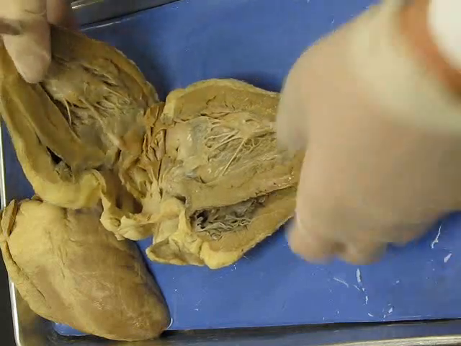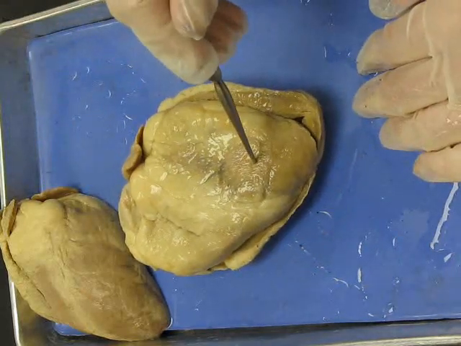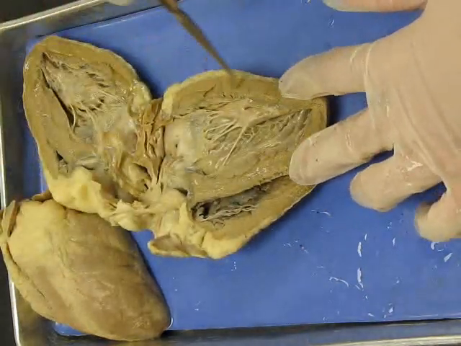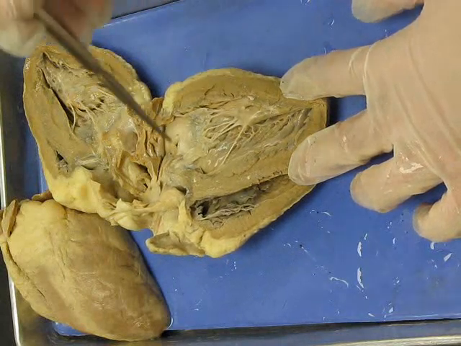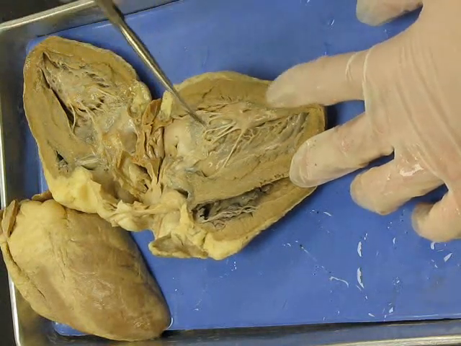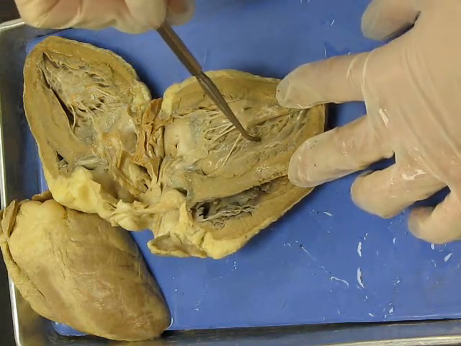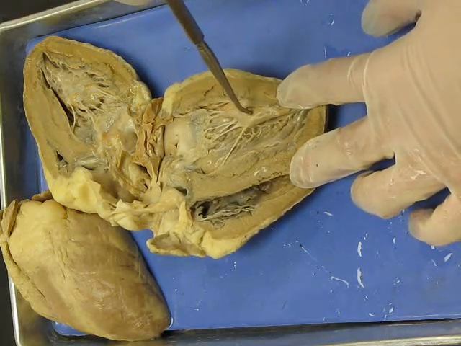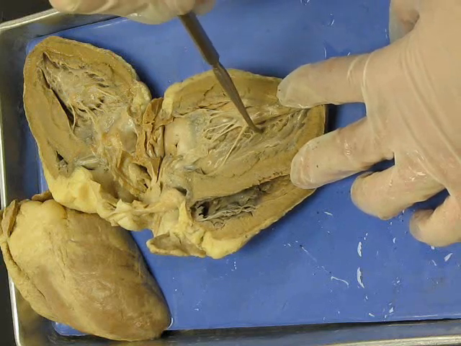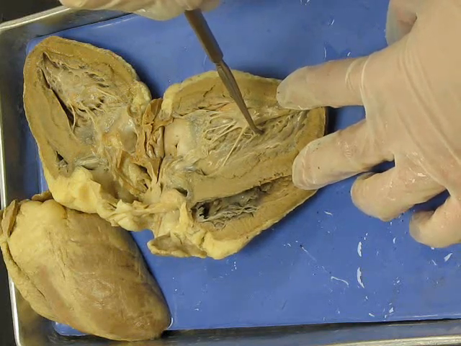The layers of the heart, you have epicardium, myocardium, endocardium. So if it's a pin pointing here and it says name structure, trabeculae carneae. Name structure, papillary muscle. Name membrane, endocardium.